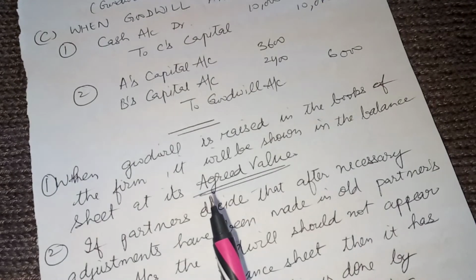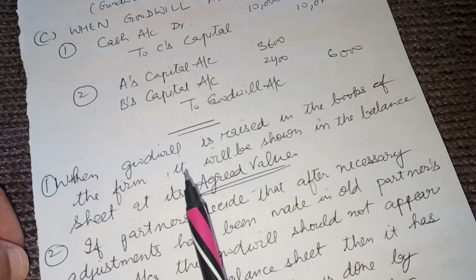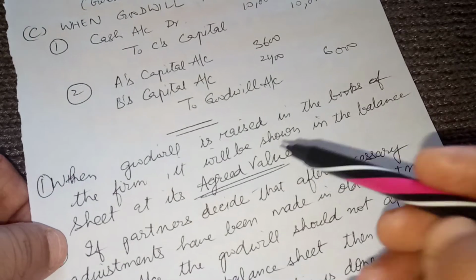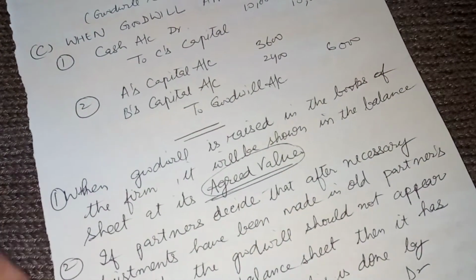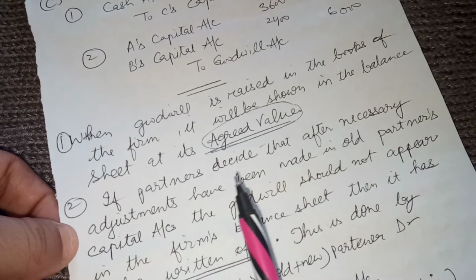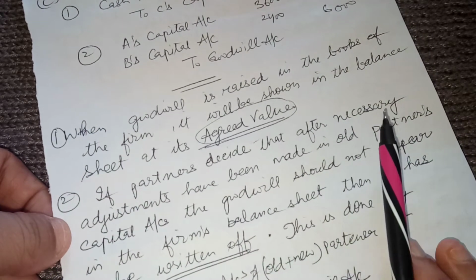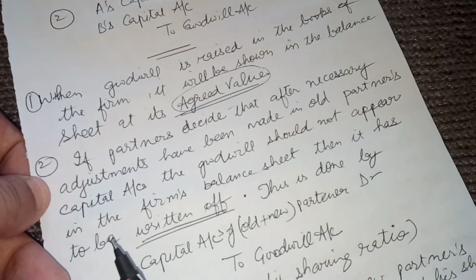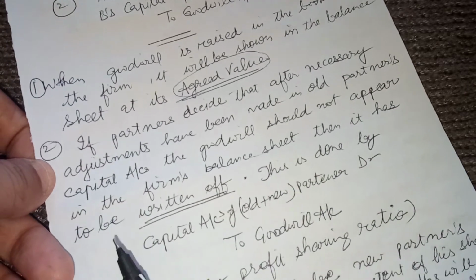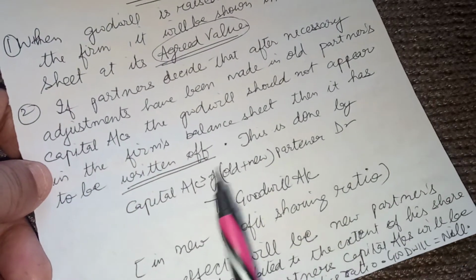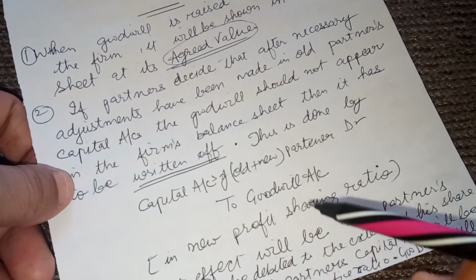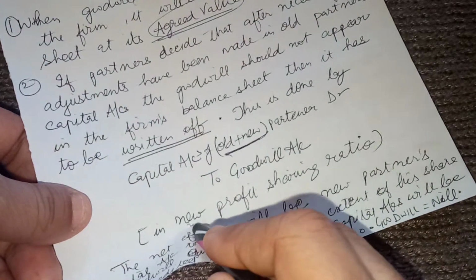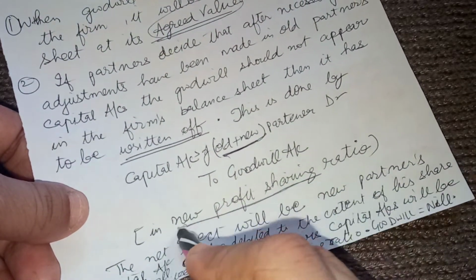Now again more points. Number one, when goodwill is raised in the books of the firm, it will be shown in the balance sheet at its agreed value. It is always shown at the agreed value among the partners. Second point, if the partners decide that after necessary adjustments have been made in old partners' capital accounts, the goodwill should not appear in the firm's balance sheet, in that case it has to be written off, and this is done by the capital accounts of all the partners, that means old plus new, to goodwill in the new profit sharing ratio. It is to be kept in mind, in the new profit sharing ratio.